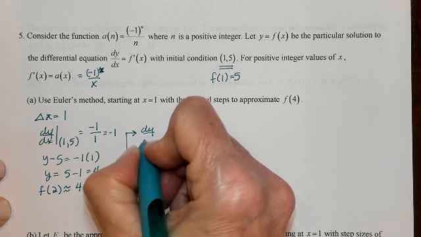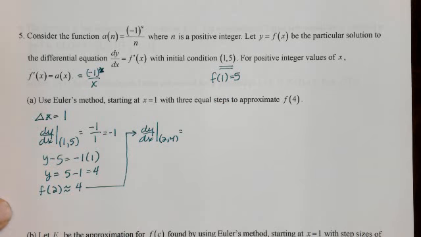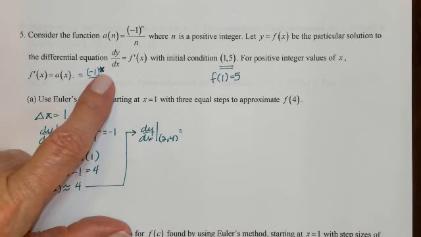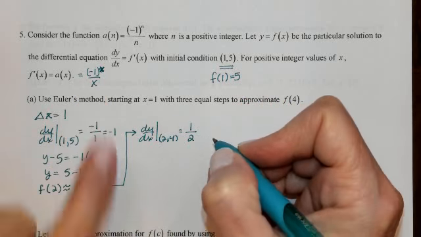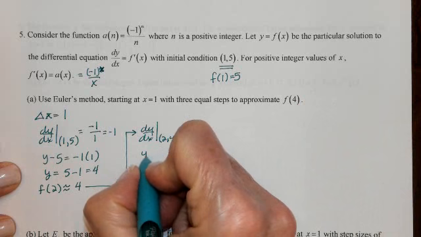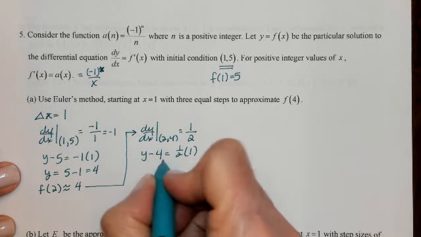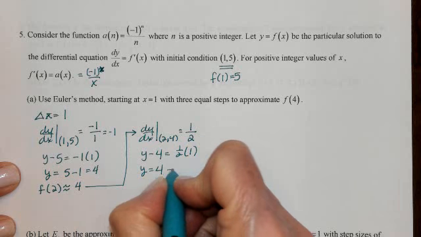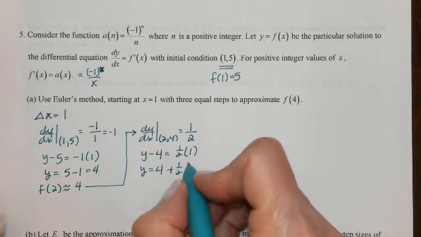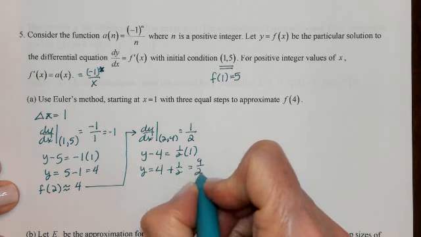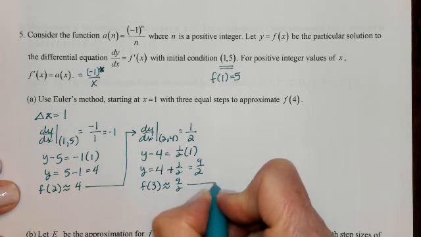Second step. Okay. Putting 2 in for x, we'll have negative 1 squared, which is 1 over 2. So the change in y is our slope times delta x. Y is equal to 4 plus 1/2. I'm going to write that as an improper fraction. This will be 9/2. So f at 3 is approximately 9/2.